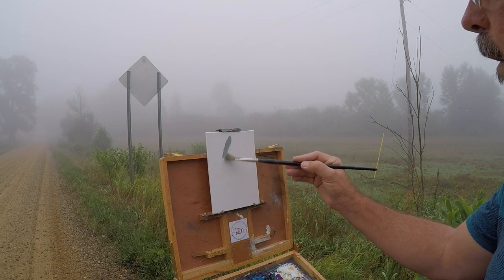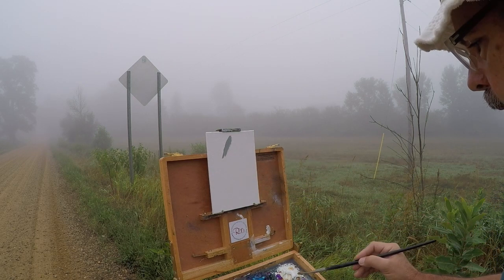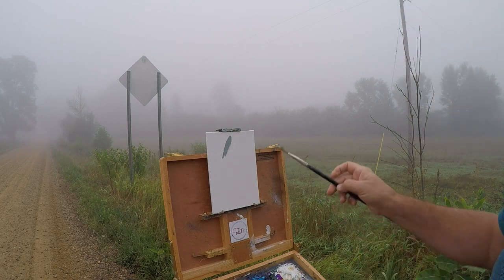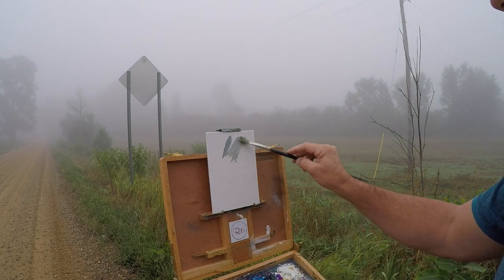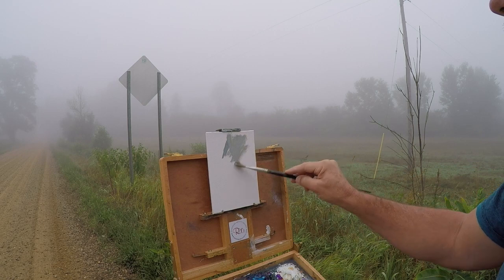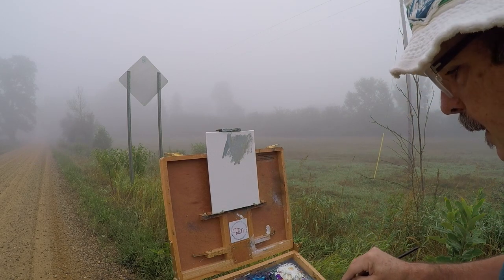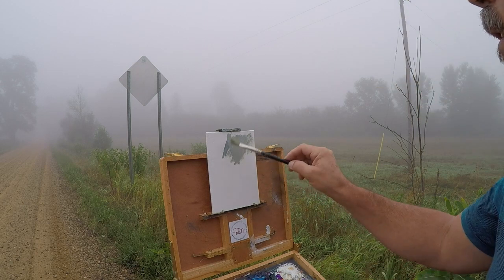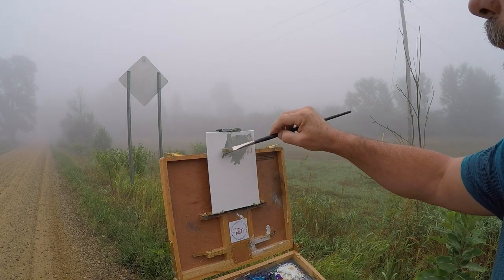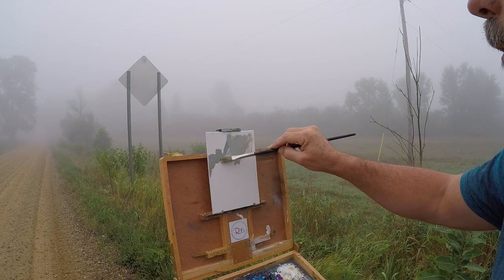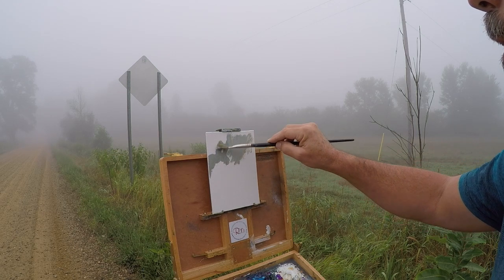So let's see what this value is. Really not what I'm after. I think I need to go lighter, but I'm going to start with this anyway, just to get something on here. I think this tree's going to be off to this side, and then it's got this other tree that kind of falls right behind there.